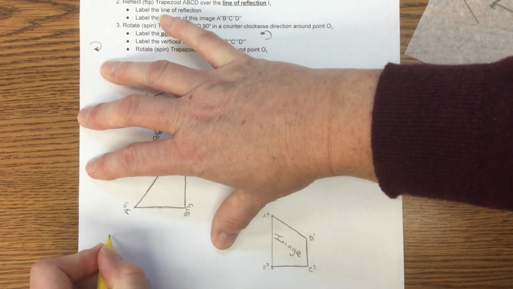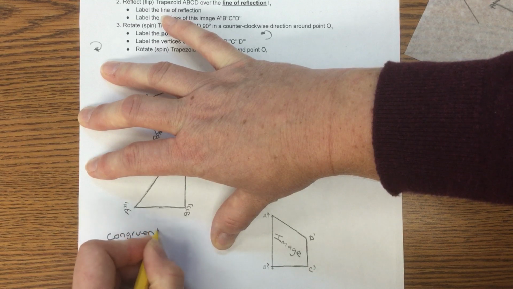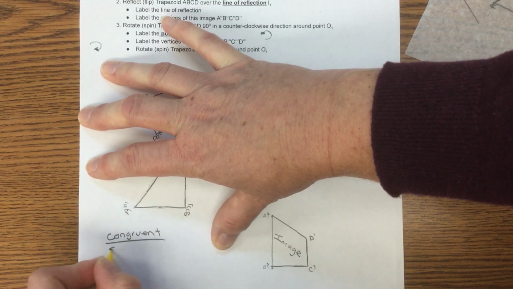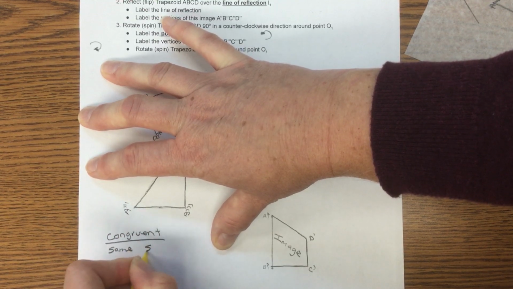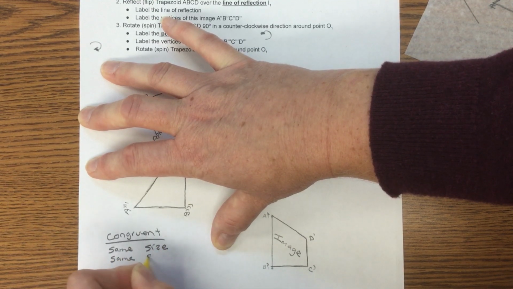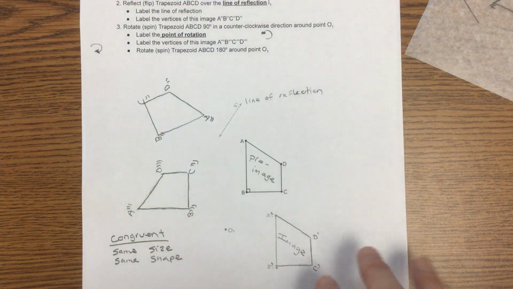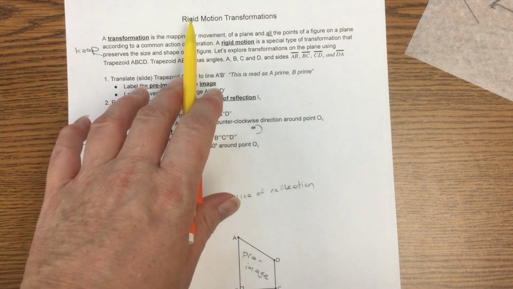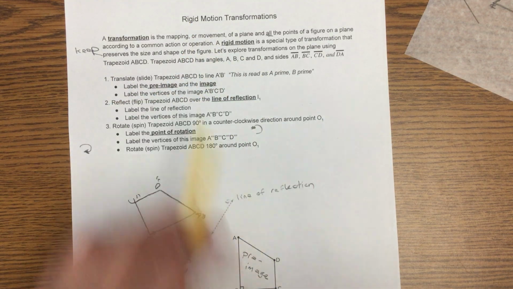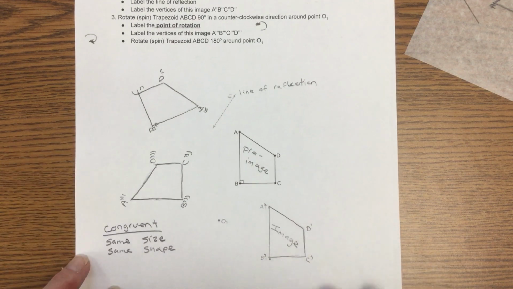Okay, so the word congruent means same size, same shape. And that is a special characteristic for rigid motion. There is one type of transformation that is not rigid, and that's something we'll be looking at later in the year. But right now, these are all congruent images.